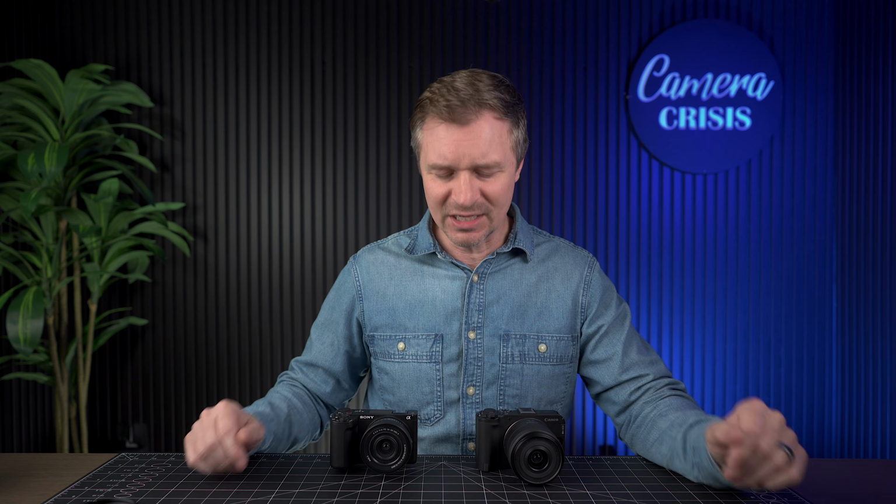Now, personally, I think both cameras are fantastic, and the sky is the limit to what you can create with these two very well-priced, very capable cameras.